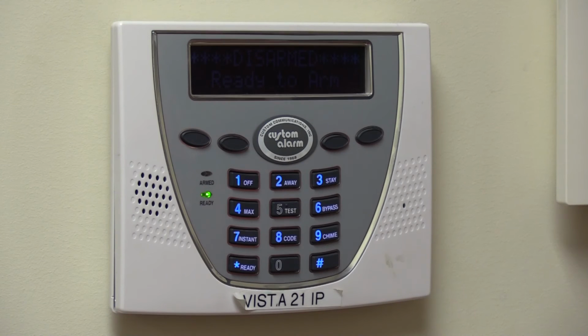Today we are going to learn how to add, change, or delete user codes on your Vista security system. We are first going to show you how to add a new user code. In this example, we are going to add a new code for our teenage daughter who's going to be using the system. We're going to add her as user number 4 in the system.